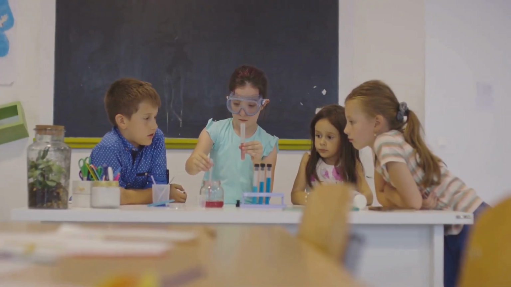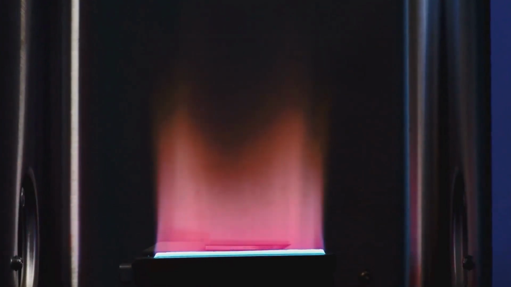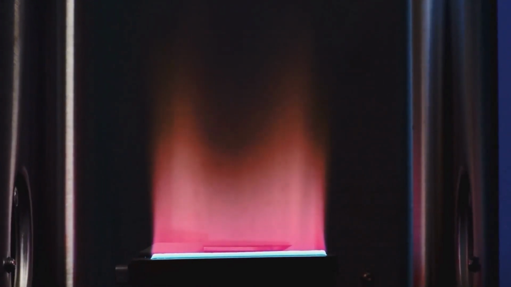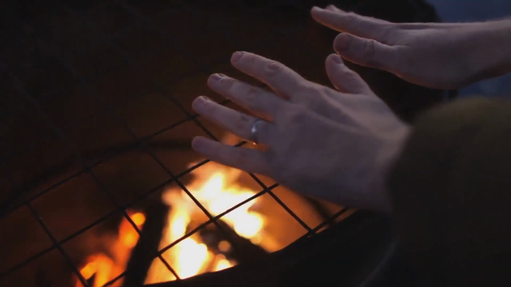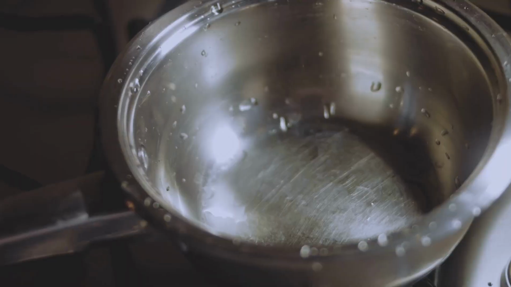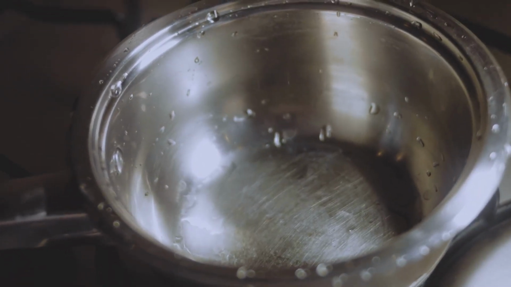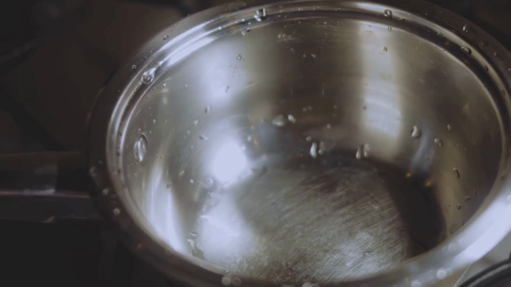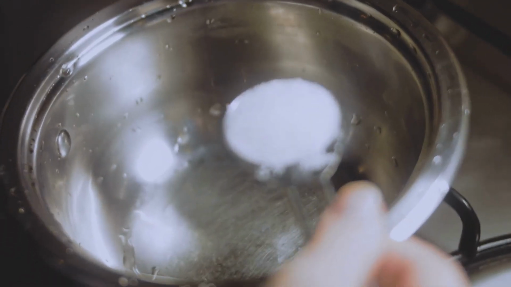Hello, young scientists. Today, we're going to delve into the fascinating world of thermal energy transfer. Have you ever wondered how heat moves from one object to another? Well, wonder no more because we're going to explore the three main methods of thermal energy transfer: conduction, convection, and radiation.